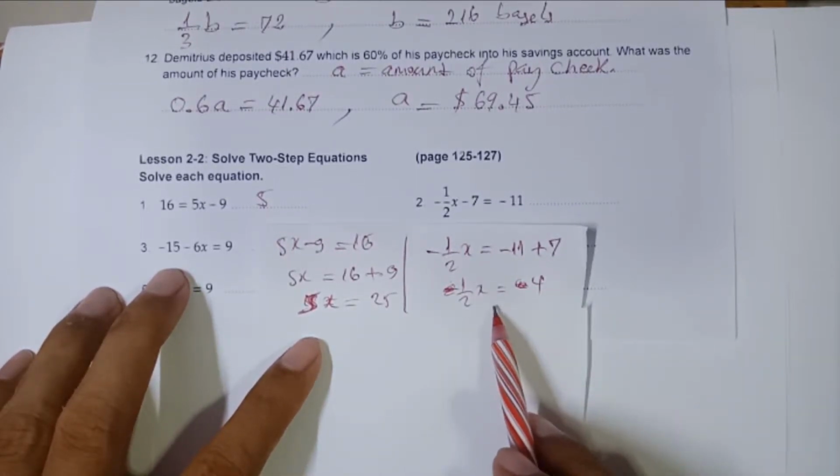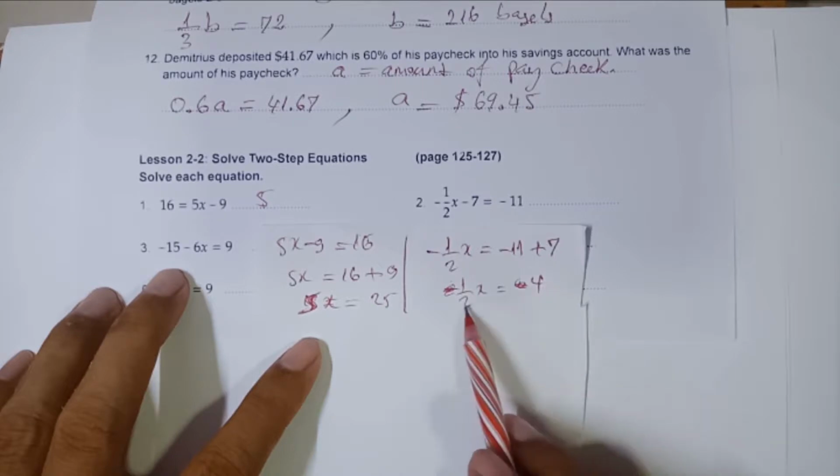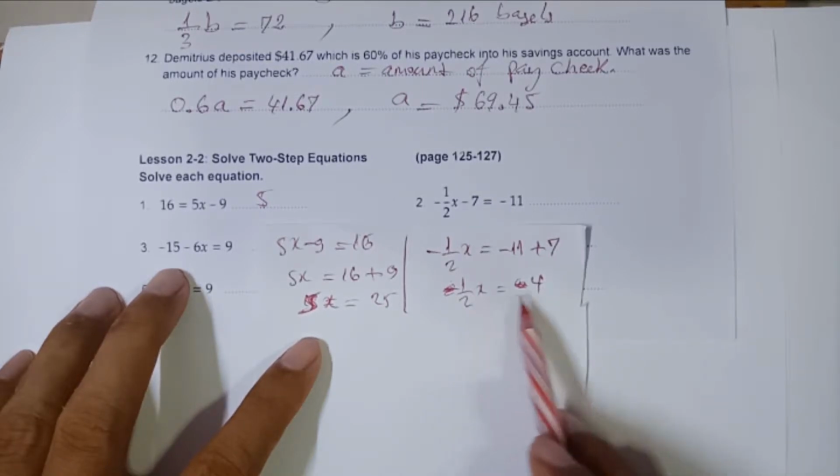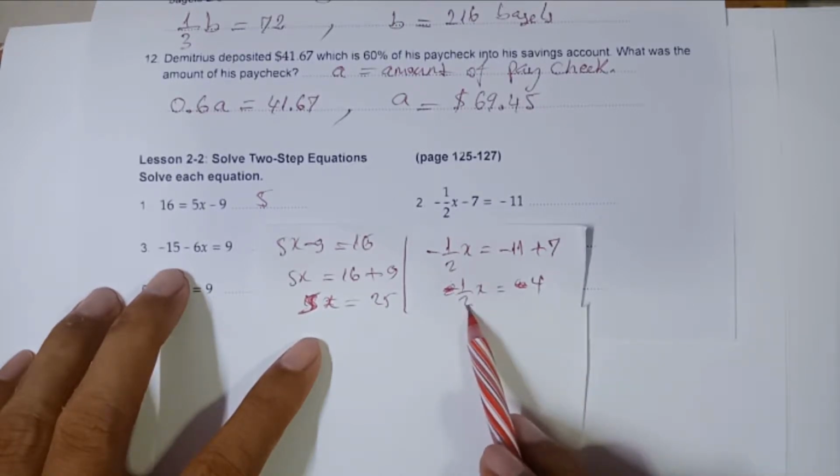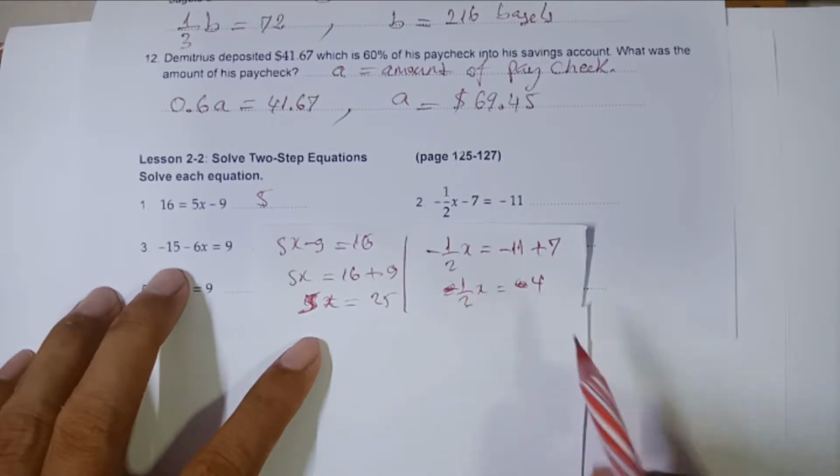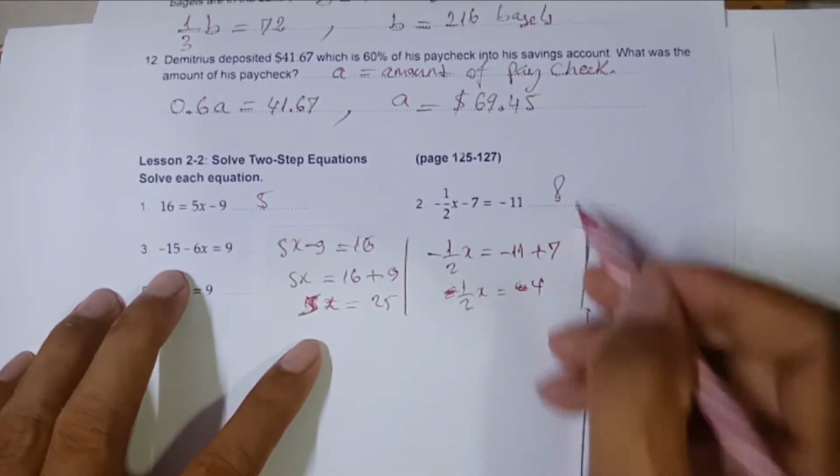So to get the x value, you multiply by the inverse of the coefficient. So you have 4 times 2 divided by 1. 4 times 2 is 8. 8 divided by 1 is still 8.